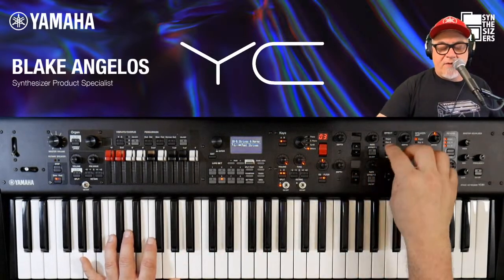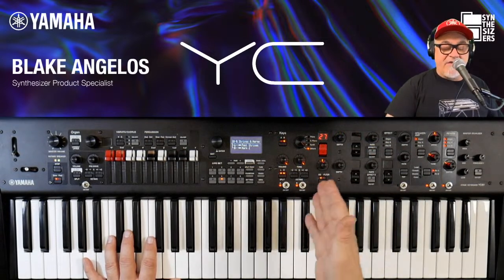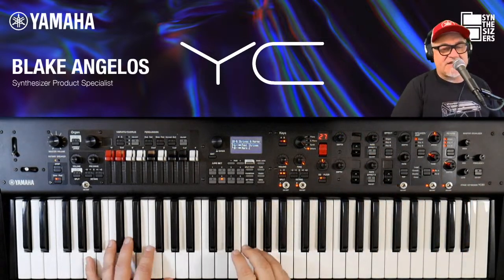Now, when you start turning things on here, like adding in the B section, I added a horn section. Check this out.